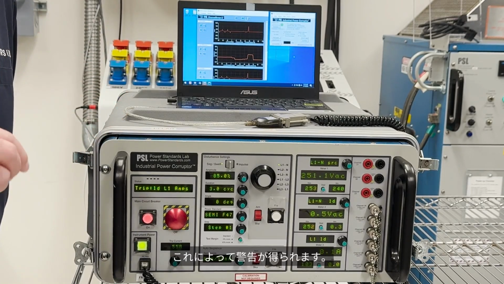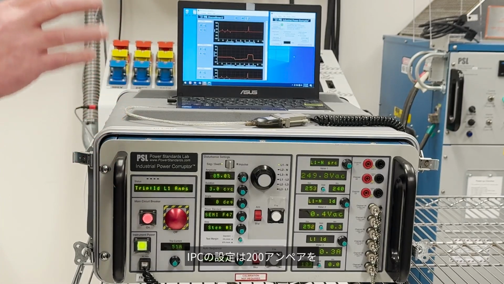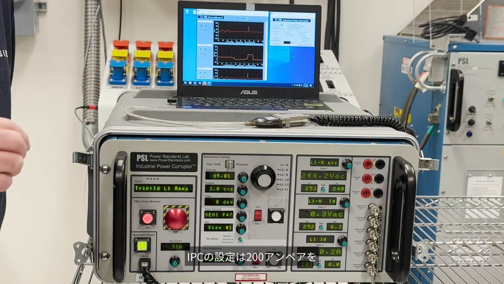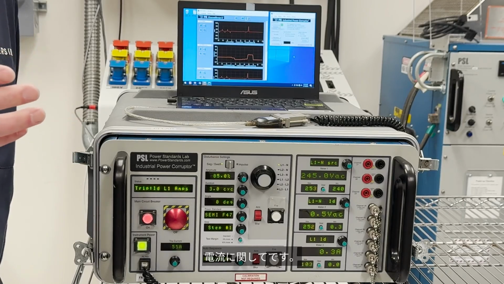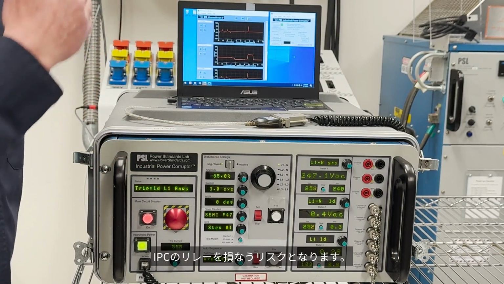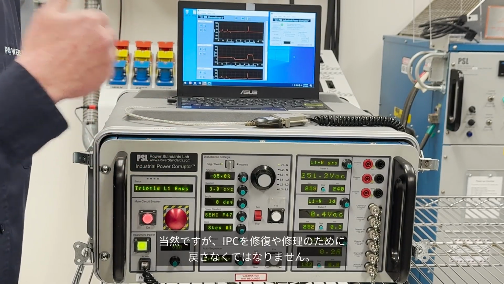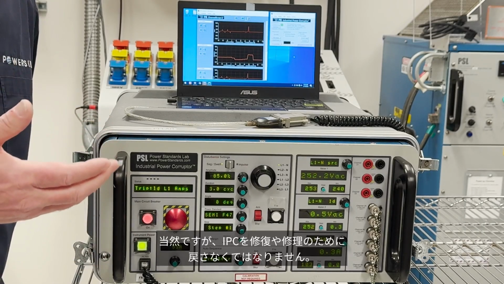And this should be a word of caution to you. The IPC is set up for a 200 amp peak in terms of inrush current, right? In terms of current. If you exceed those limits, you risk damaging the relays in the IPC, and then of course the IPC needs to go back to be refurbished and repaired.